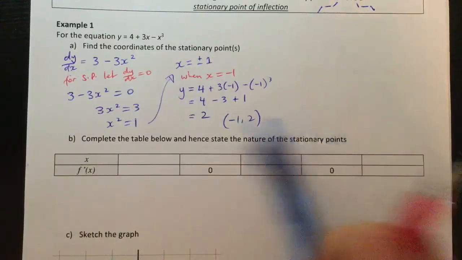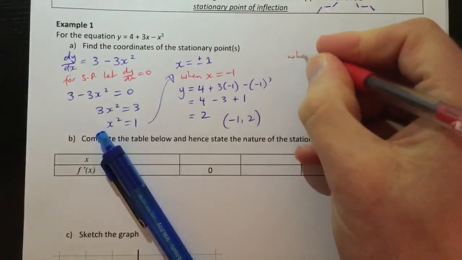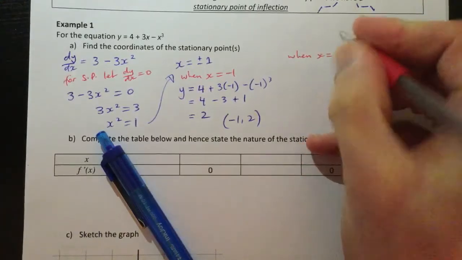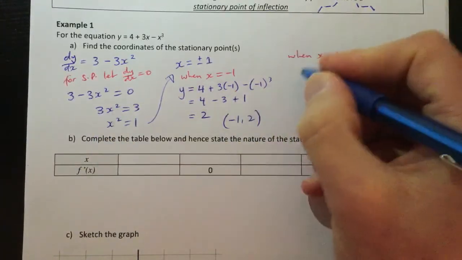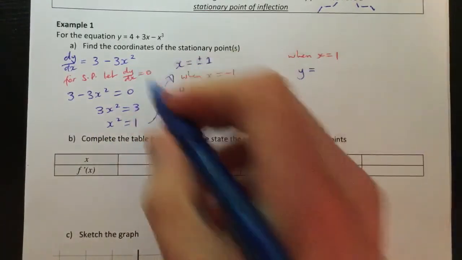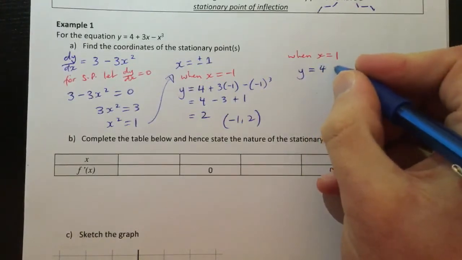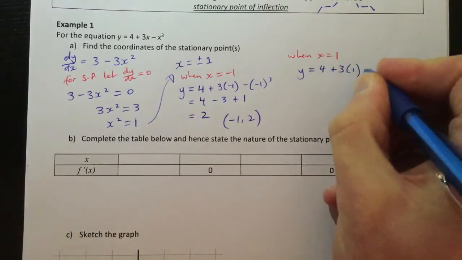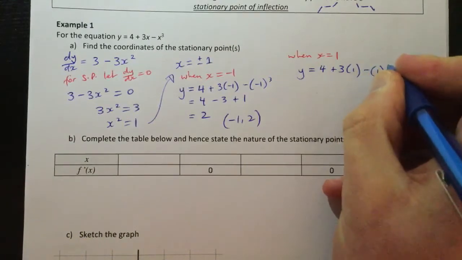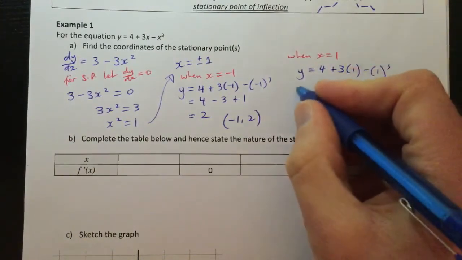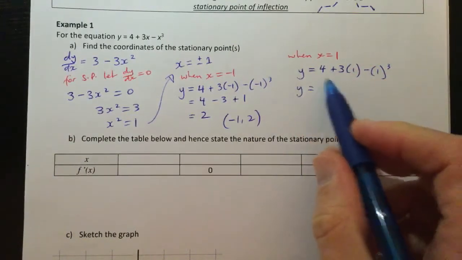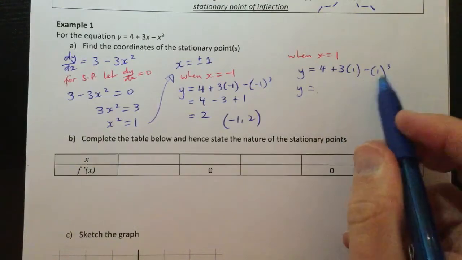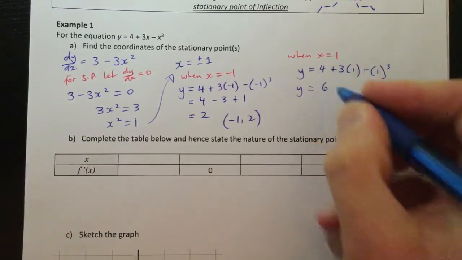And the other stationary point was when x equals 1. And to find the y coordinate, we're just going to sub 1 into the original equation. So for y equals 4 plus 3 times 1 minus 1 cubed. So y equals 4 plus 3 minus 1. So y equals 6.